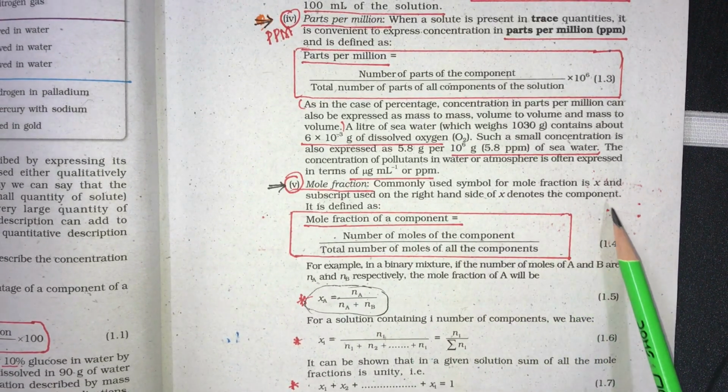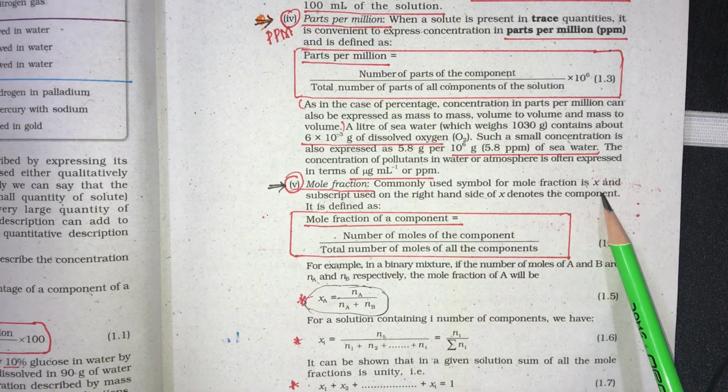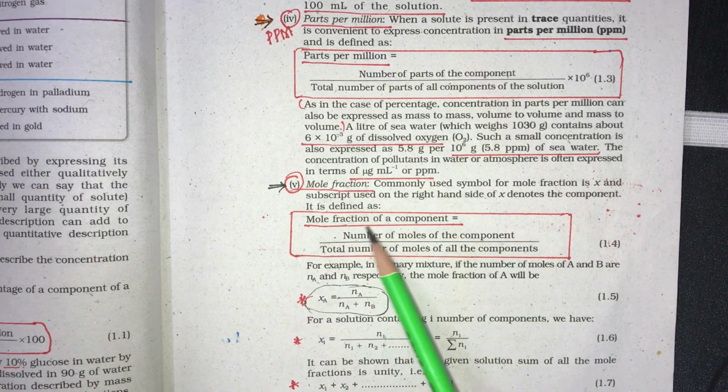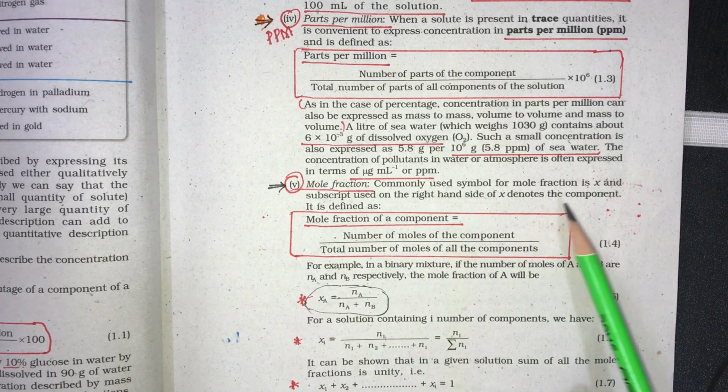Mole fraction is given by the symbol X. The subscript on the right hand side of X denotes the component.